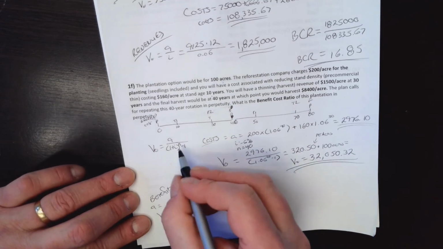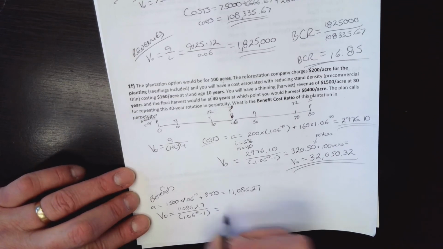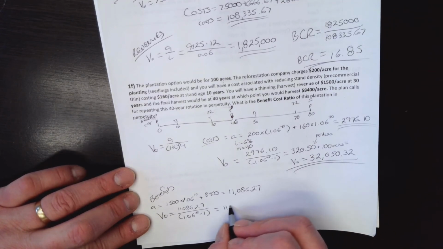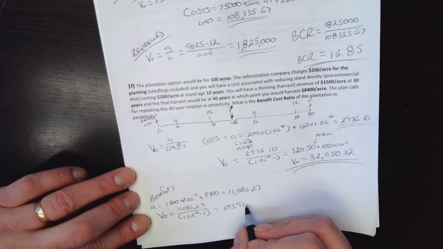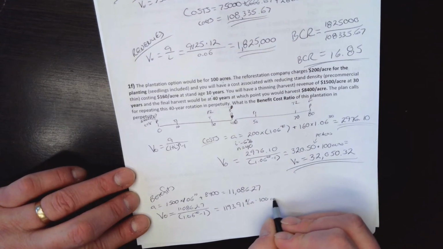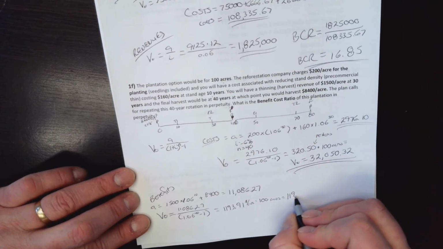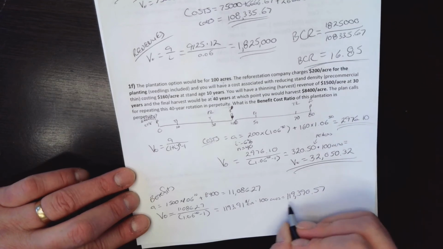So V0 equals A, in this case 11,086.27 over 1.06 to the 40 minus 1. Or the V0 for the benefits in this case equals 1193.91, and that is dollars per acre times 100 acres equals 119,390.57.